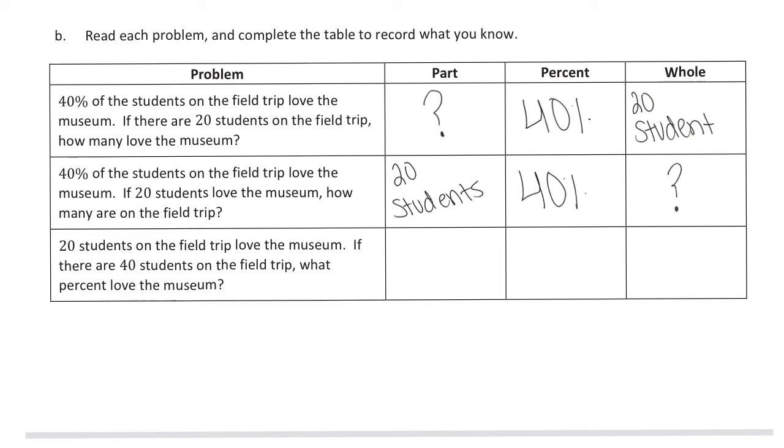Here's our last problem. 20 students on the field trip love the museum. If there are 40 students on the field trip, what percent love the museum? Okay, so we know that 20 students on the field trip love the museum out of the 40 students that are on the field trip. So 20 is going to represent our part, our 20 students, and the total amount of students that are on this field trip is 40. Now, we do not know what the percent is. In fact, we know that because that is what the question is asking us. So we are also going to put a question mark this time into our percent.